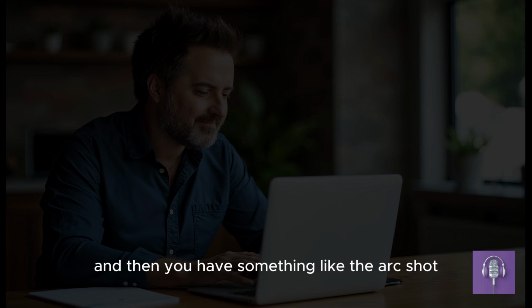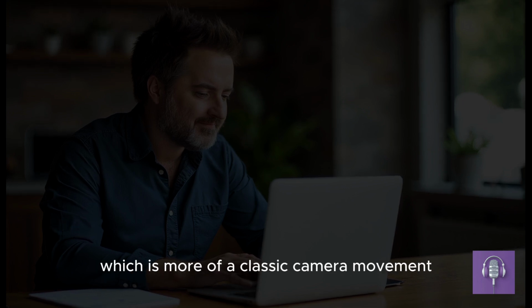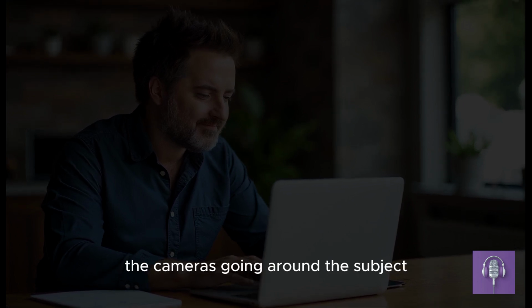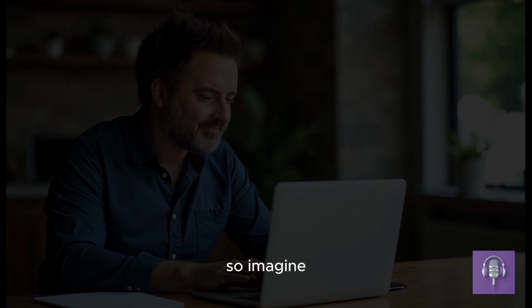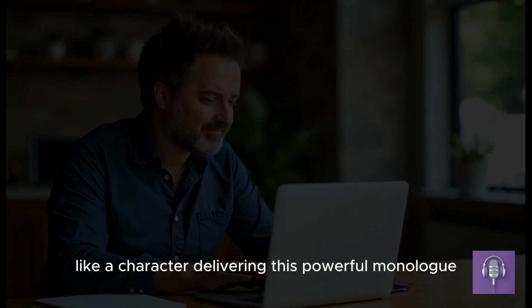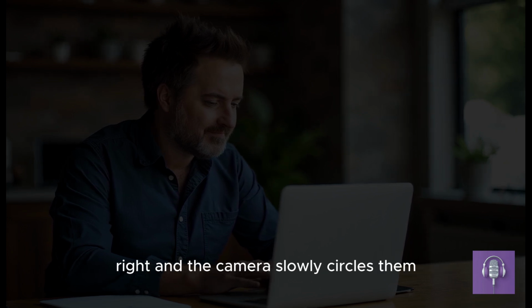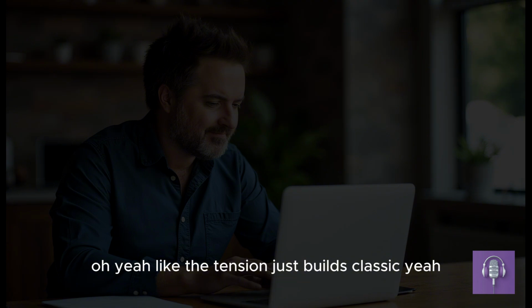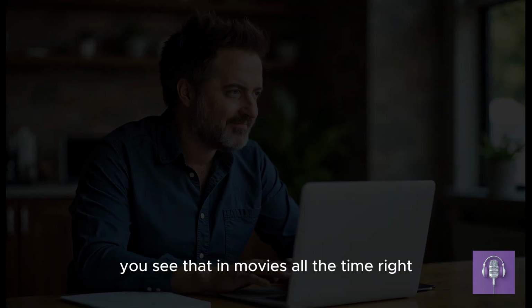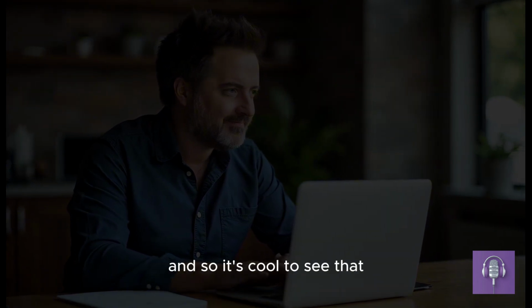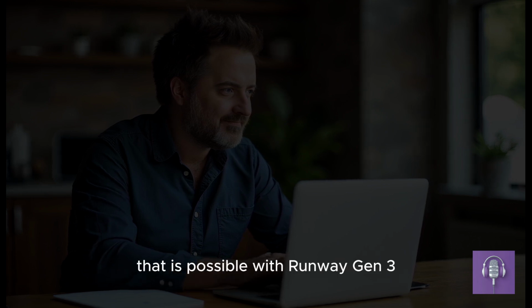And then you have something like the arc shot, which is more of a classic camera movement. The camera's going around the subject. So imagine a character delivering this powerful monologue, and the camera slowly circles them. Ooh, yeah. Like the tension just builds. Classic. You see that in movies all the time. And so it's cool to see that that is possible with Runway Gen 3.